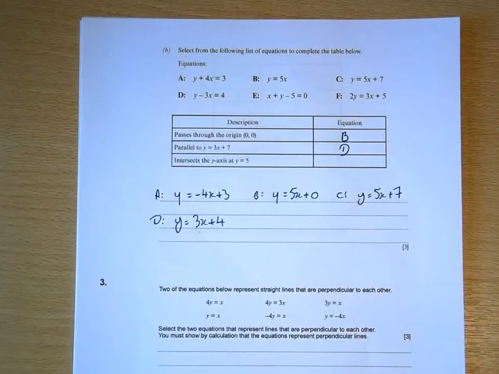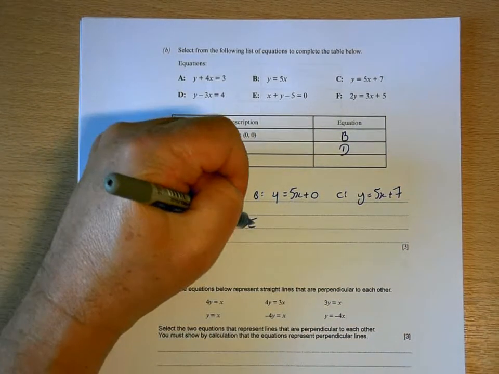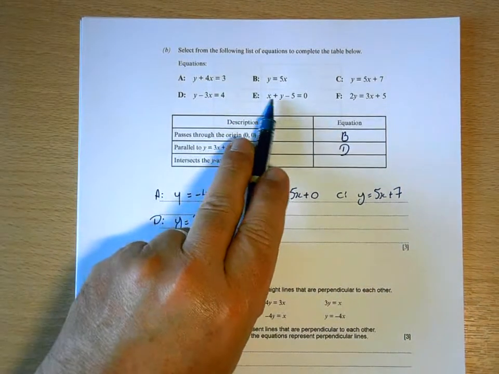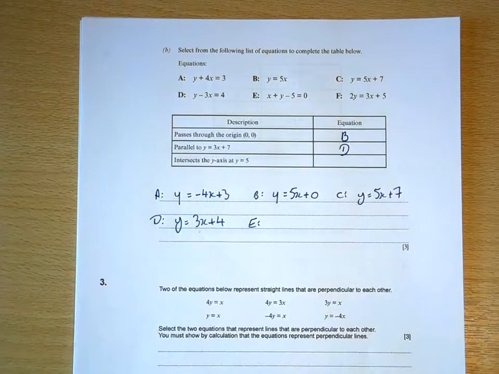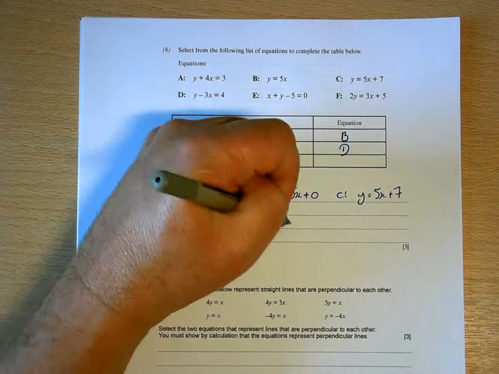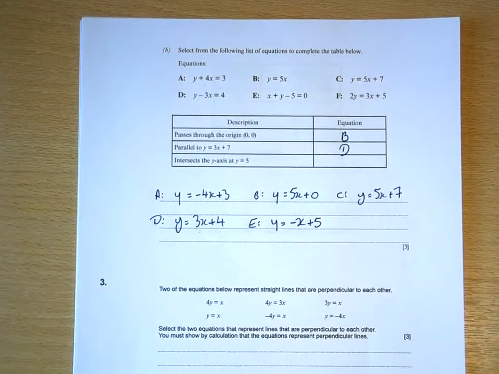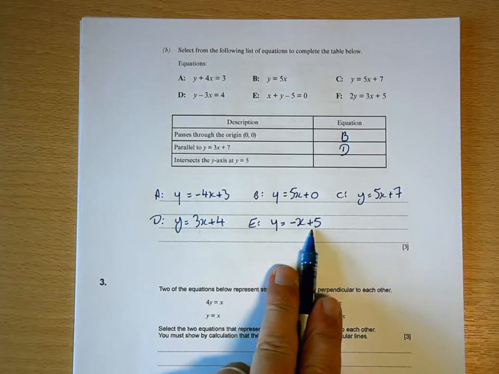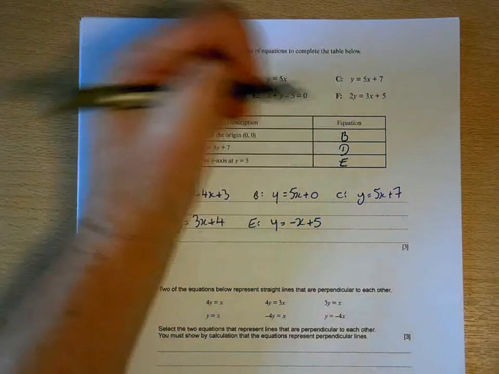So that one is line D. This one, if I rearrange it to get y equals, I need to take x off both sides and add 5 to both sides, meaning I end up with negative x plus 5. That's going to cross the y-axis at 5, which is that one.